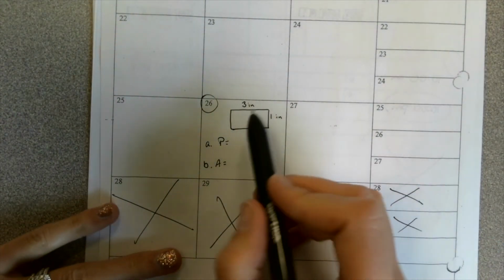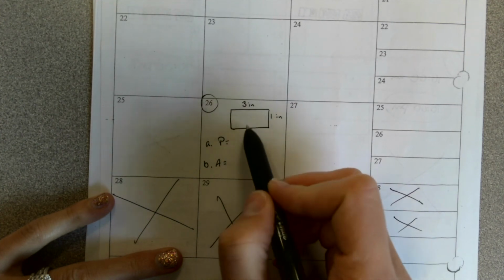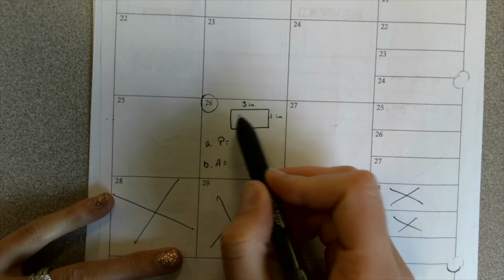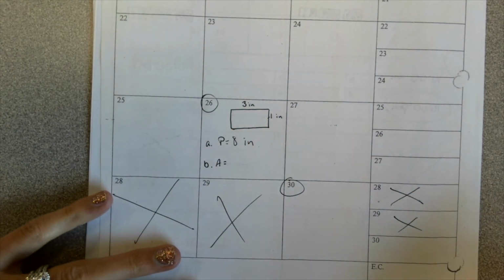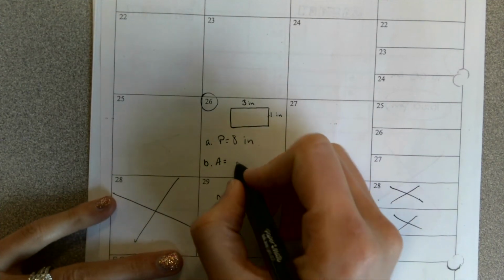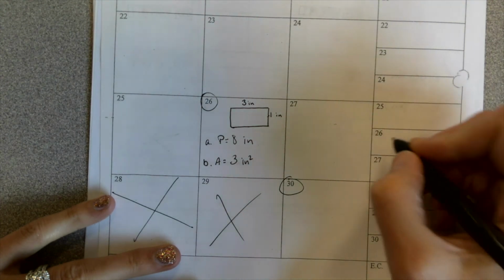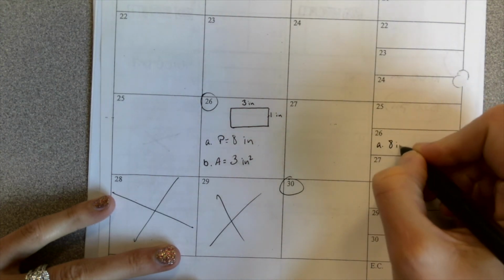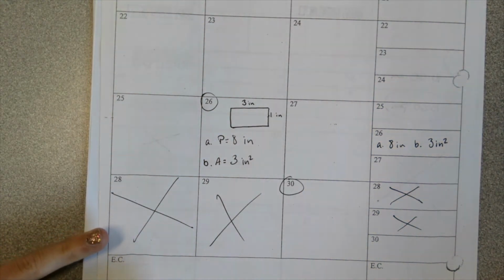Remember, perimeter is the distance around. So I gotta do 3 plus 1 plus 3 plus 1. 3 plus 3 is 6, plus 1 is 7, plus 1 is 8. So perimeter is 8 inches. And then the area, length times width, 3 times 1 is 3. So you get 3 square inches. So A, 8 inches, B, 3 square inches.